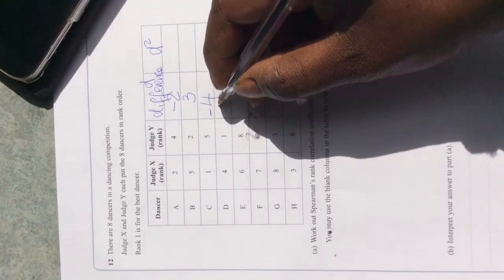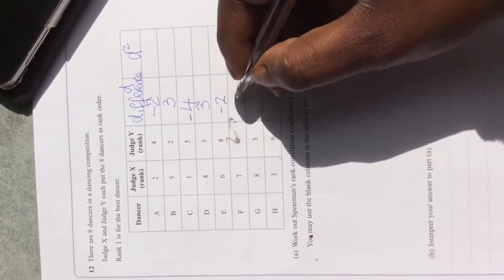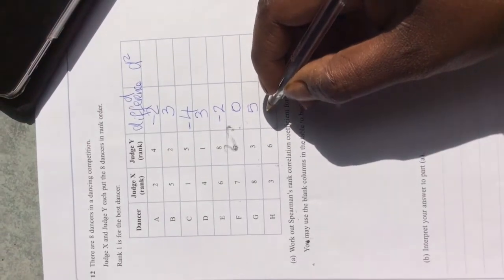Otherwise, 4 take away 1 is 3. This is minus 2. This is 0. This is 5. This is minus 3.